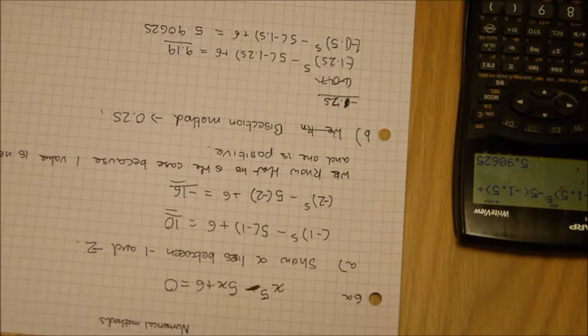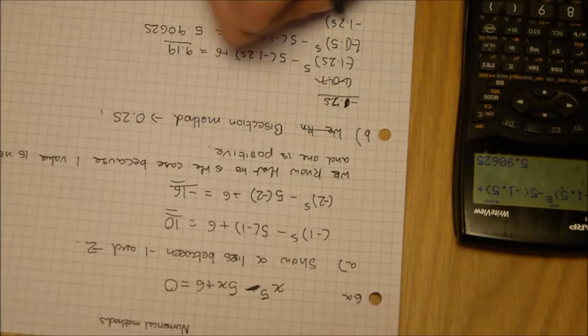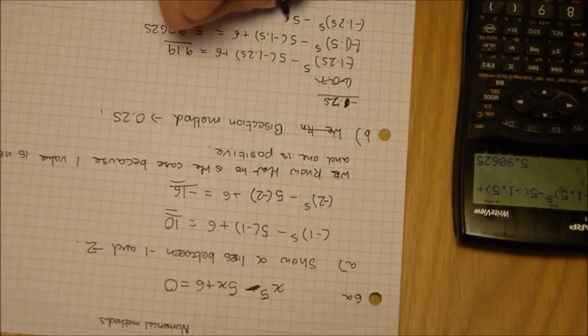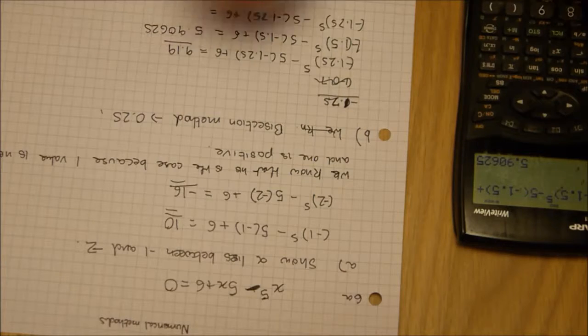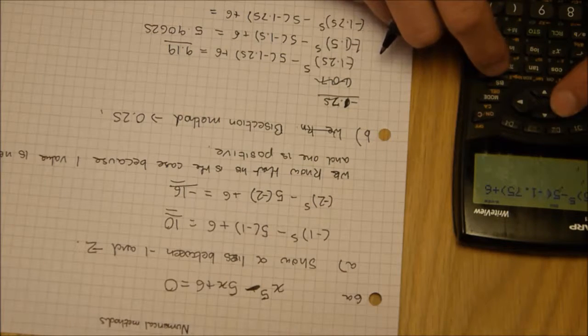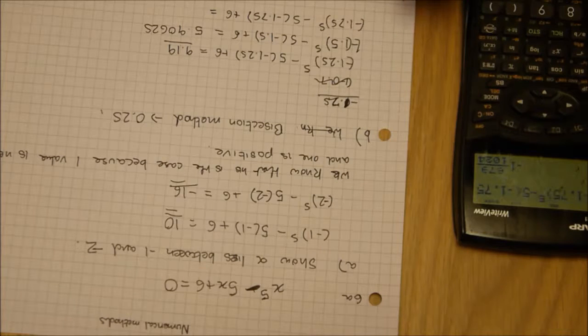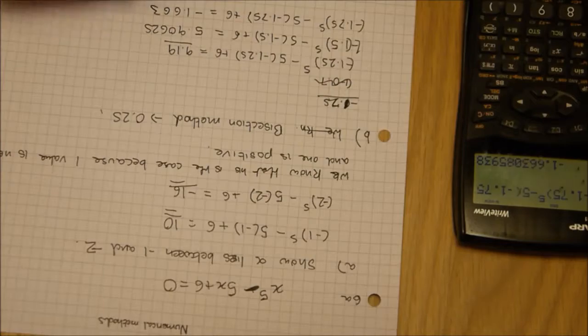And then we obviously have -1.75: -1.75 to the power of 5 minus 5 lots of -1.75 plus 6, which comes to -1.663.